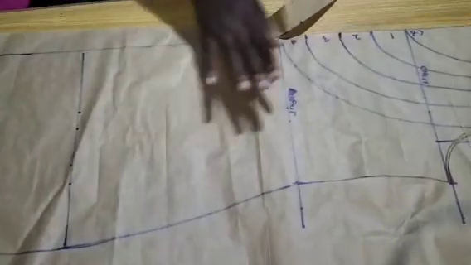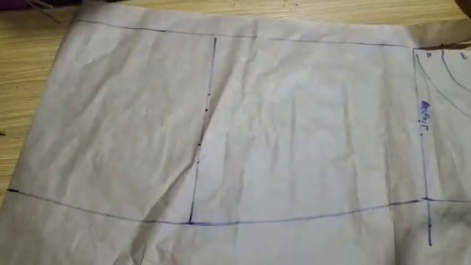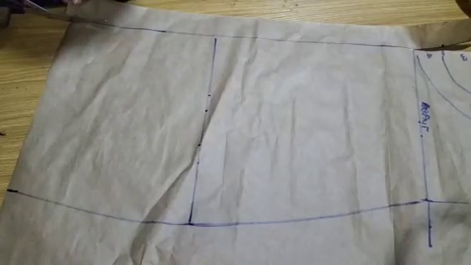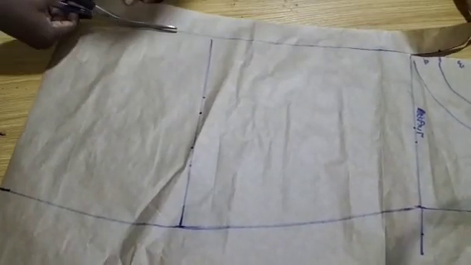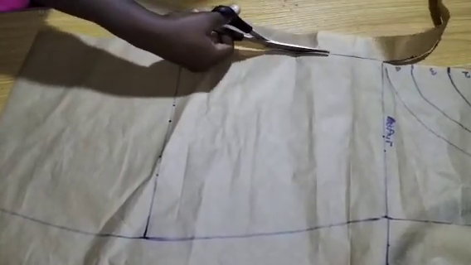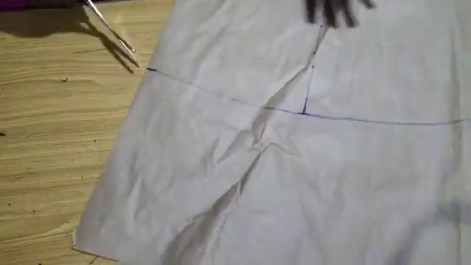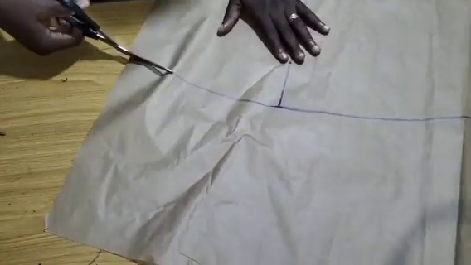So the main purpose of this tutorial is the cowl. So I'll go ahead and cut off the center. And I'll go by the shape.